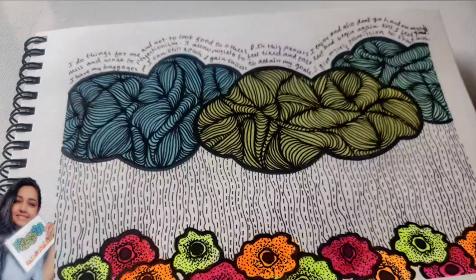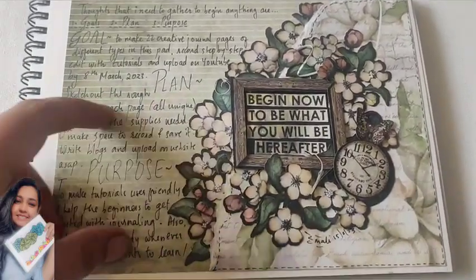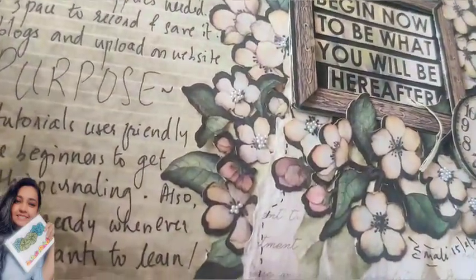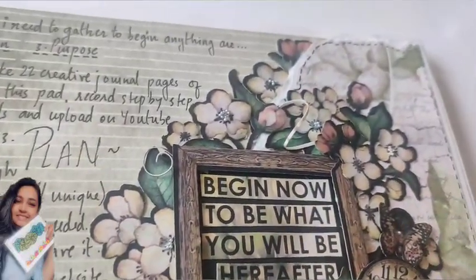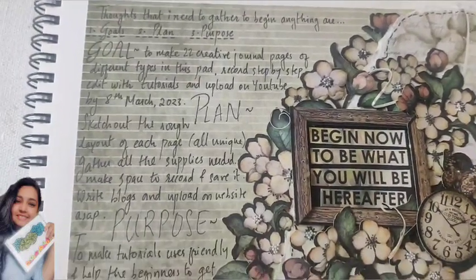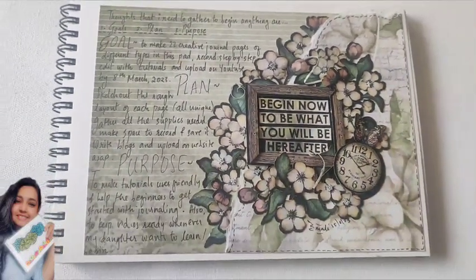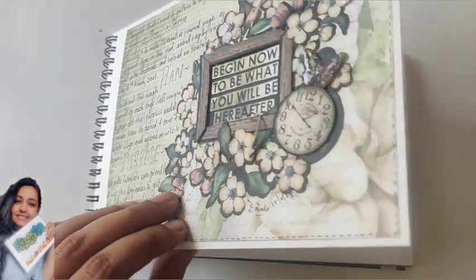Let us make this easy but very effective art journaling page. Yesterday we made this craft journaling where we wrote our goals, our plans, and our purpose, and we understood how we can use different crafting elements like paper and scissors and glue and glitzy gel, etc., to make this beautiful one.